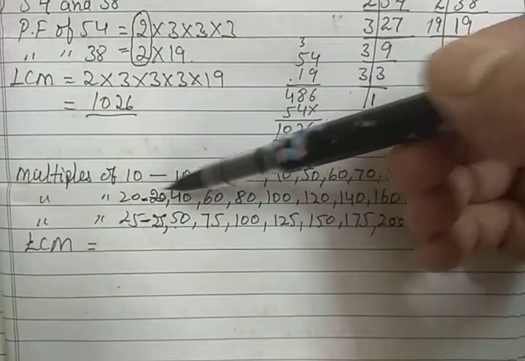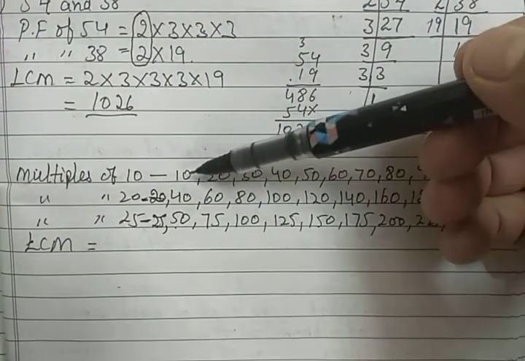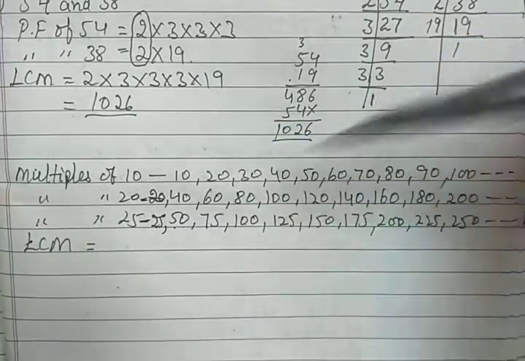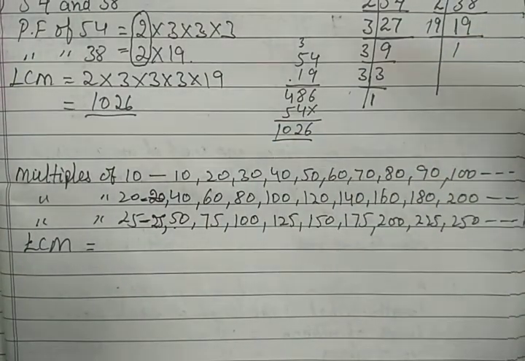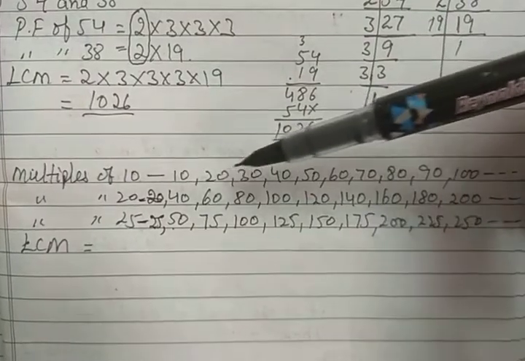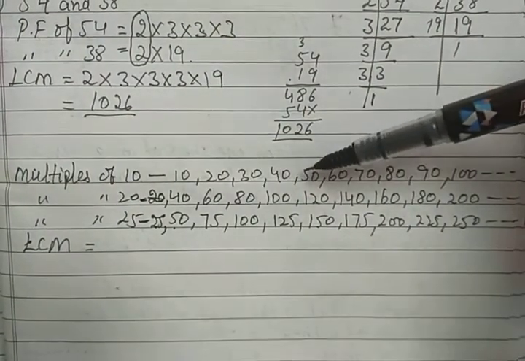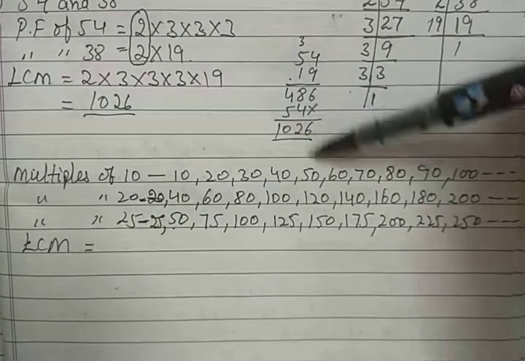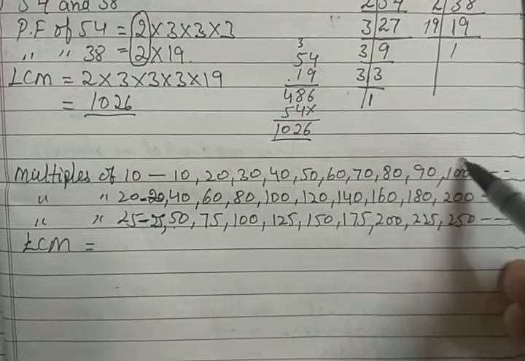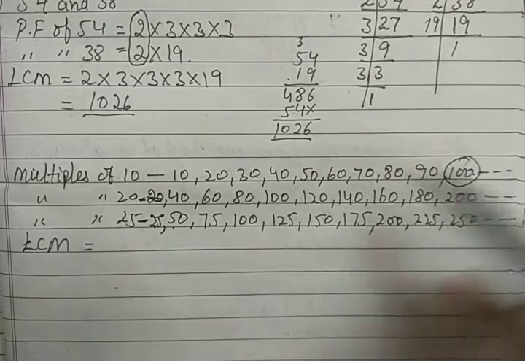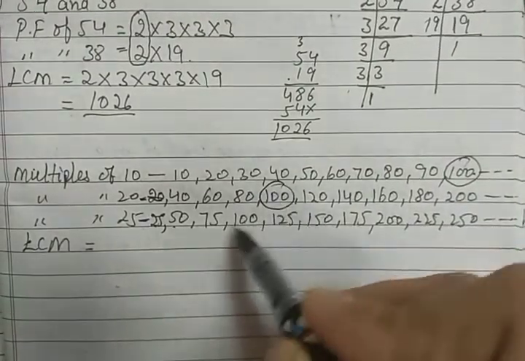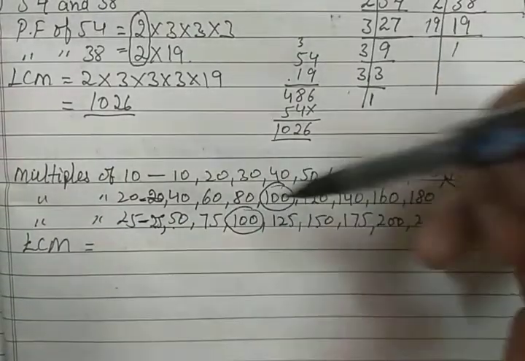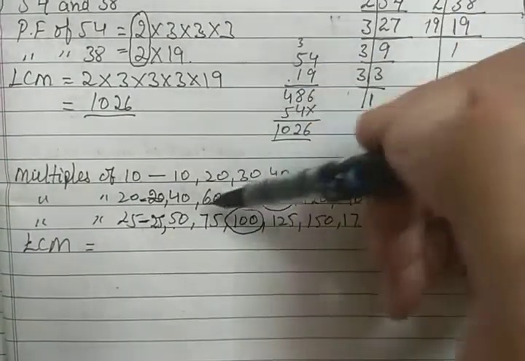So here 20 is present here and 20 is also in the second line, but 20 is not in the third line, so it is not common. Now next common number, 50 is present here and 50 is also present here, but it is not present in the second line. So you can see here that 100 is present in the first line, 100 is also present in the second line, and 100 is also present in the third line. And except these, there is no other number which is common.